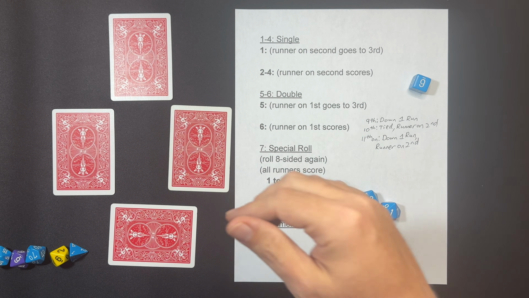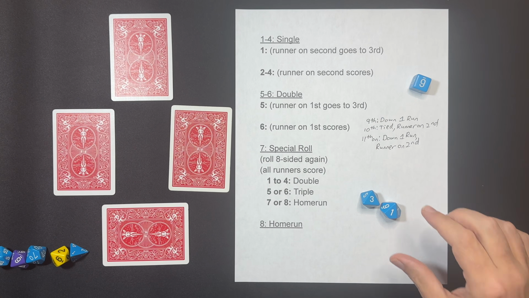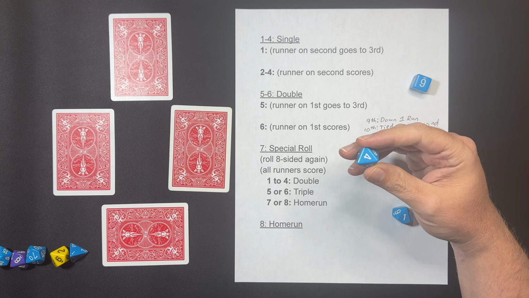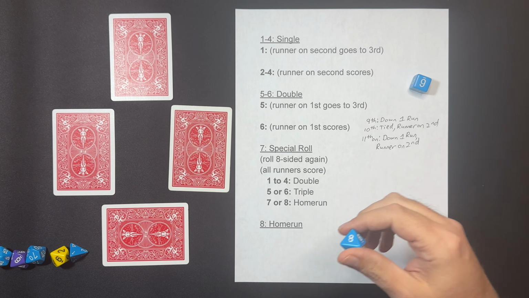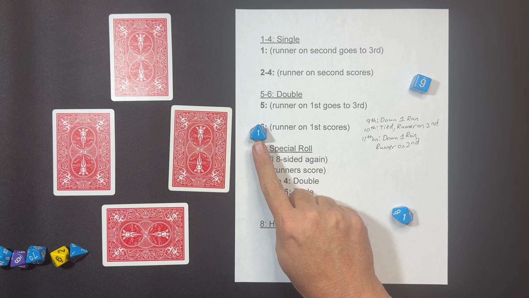So I'm going to do a little demonstration of how to play. Basically the game consists of 3 rolls. First of all, you start with the 8-sided die, and I kind of treated that like the batting average, like how you're doing in the game. So I'm going to roll that 8-sided die, and I rolled a 1, which is a terrible roll.